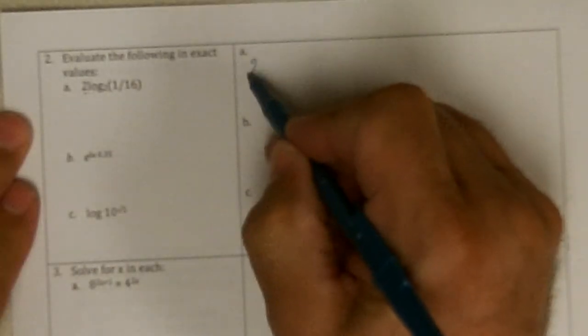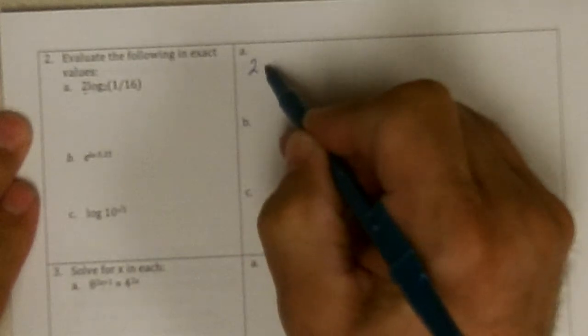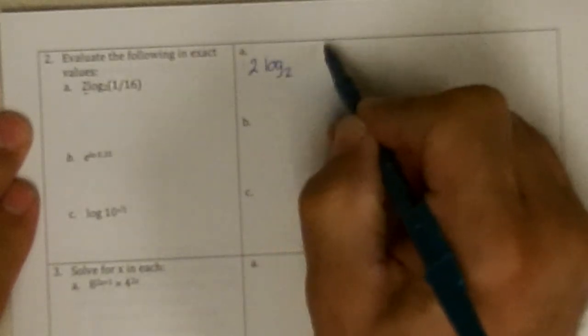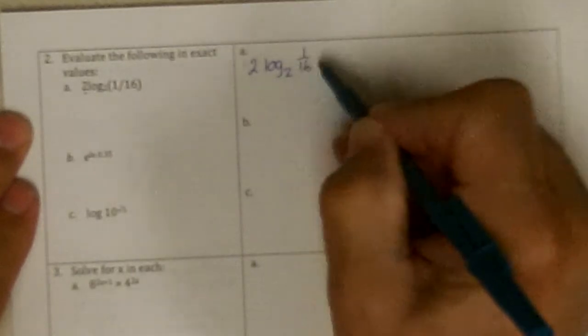Page 2 of the Chapter 5 sample test starts with this one. So it says 2 times the log base 2 of 1/16. To what power do we take 2 to get 1/16?